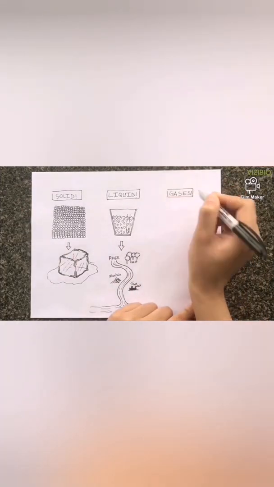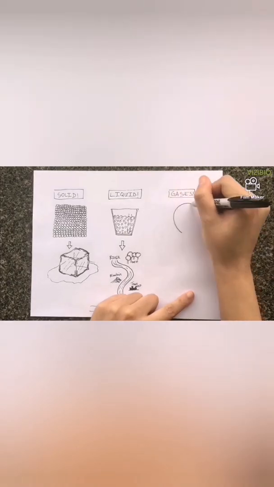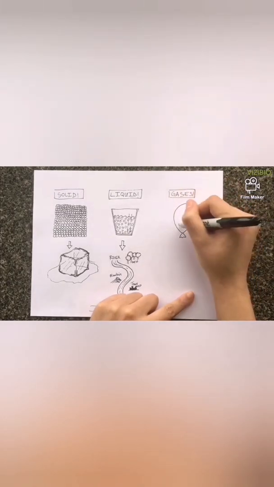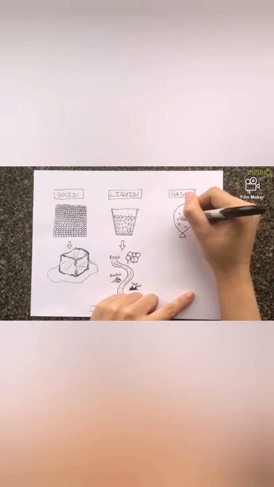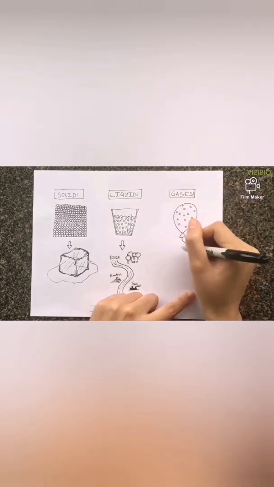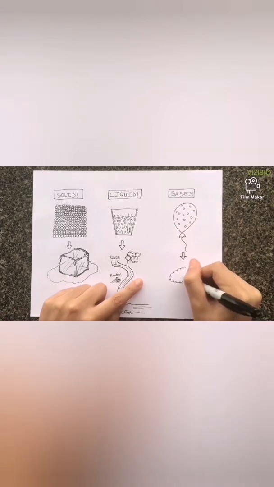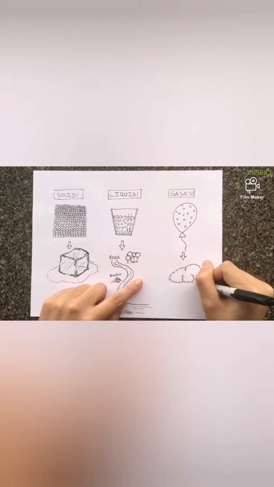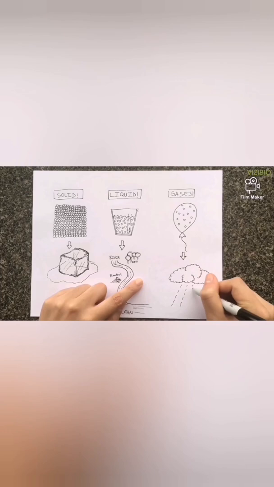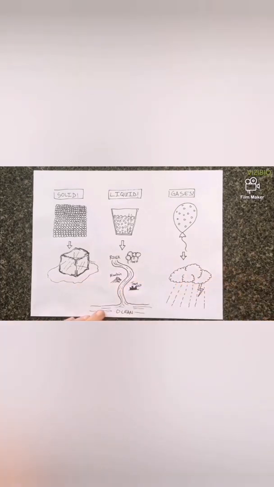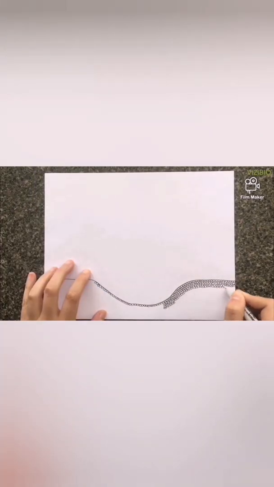Gases completely fill the container that they're in. When we blow up a balloon, we are filling the balloon with a gas called carbon dioxide. Yet, when we release the air from the balloon, we are unable to see it with our own eyes. This is because the particles are so tiny and so spread out that our eyes cannot see it.